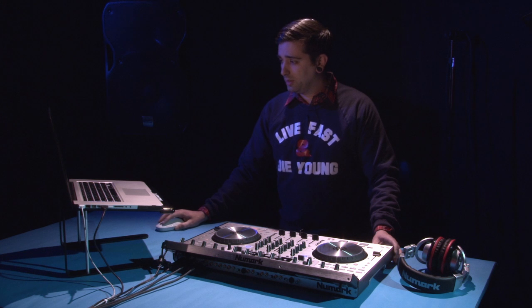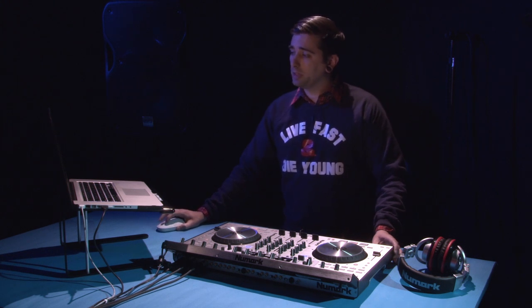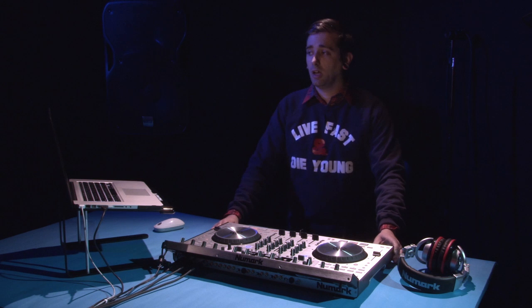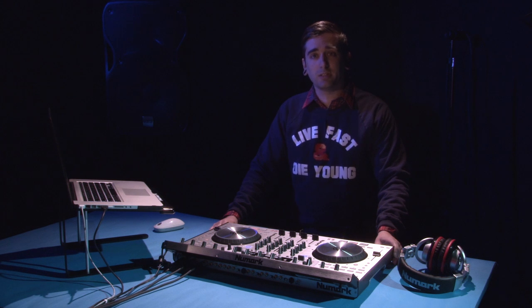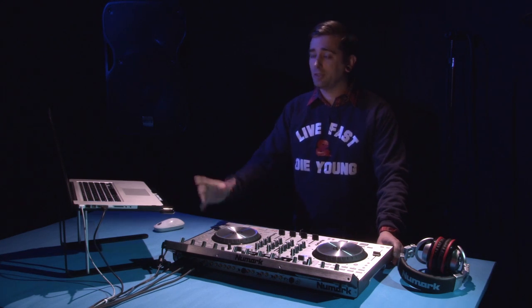And that's it. Mapping is something that seems maybe a little scary or intimidating at first, but keep in mind that you can always use a setup wizard to go back to your original settings, and there's nothing to fear. So that's it, mapping with the Numark 4TRAK and Traktor software.